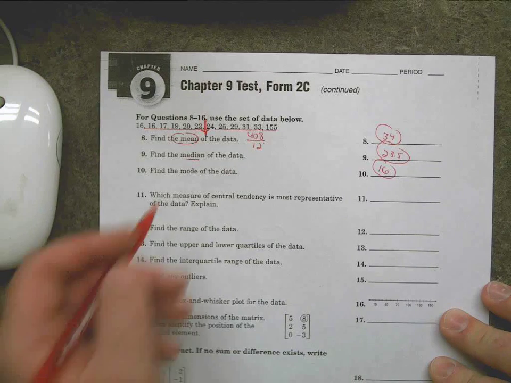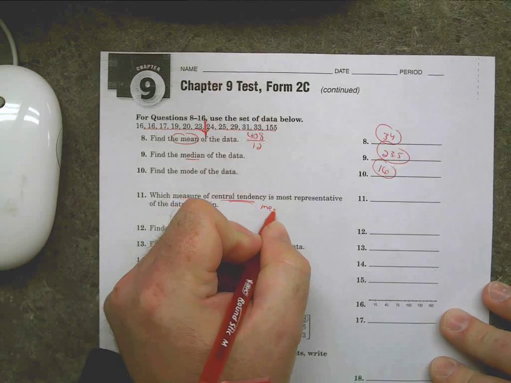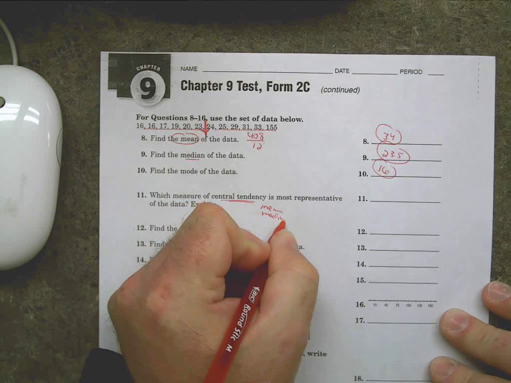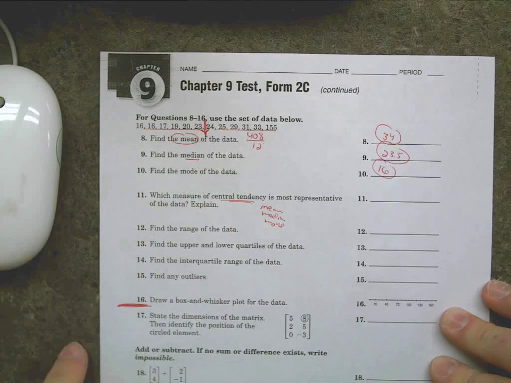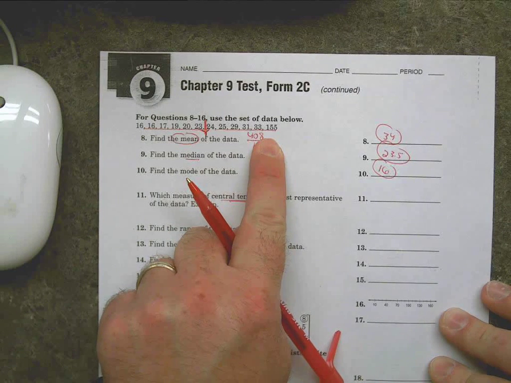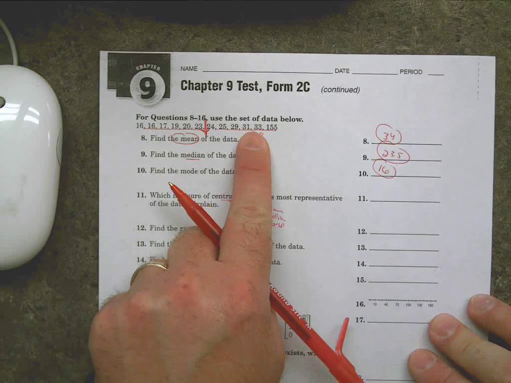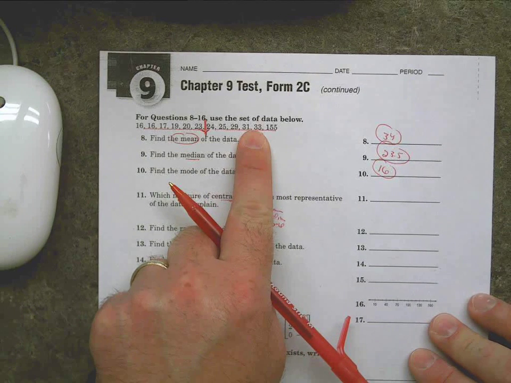The box and whiskers takes a little bit longer. Which measure of central tendency? Central tendency is mean, median, mode. Is most representative. This 155 really messes with the mean. It makes it 34, where technically there's only one person making higher than 34.